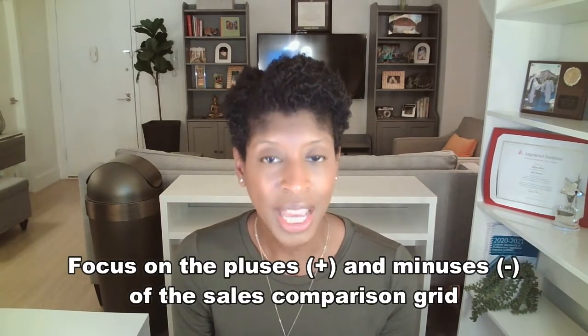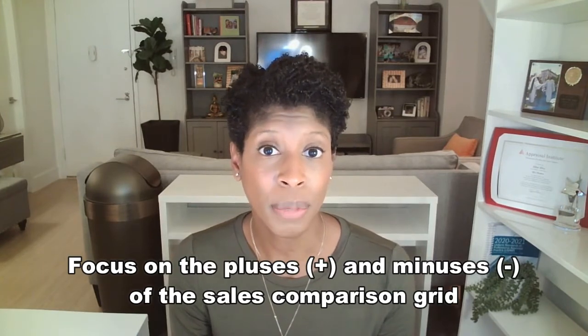So what this means for you is that even if the appraiser gets every single aspect of appliances, flooring, windows incorrect, and let's say the appraiser goes back and corrects the report, that probably is not going to translate to any sort of change in value. So when creating your reconsideration of value, you really want to focus on the areas that are going to have impact. And those areas are the pluses and the minuses of the sales comparison grid.